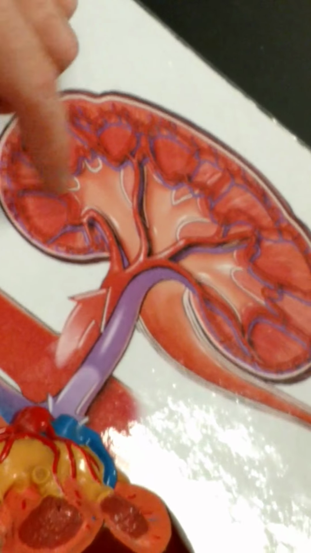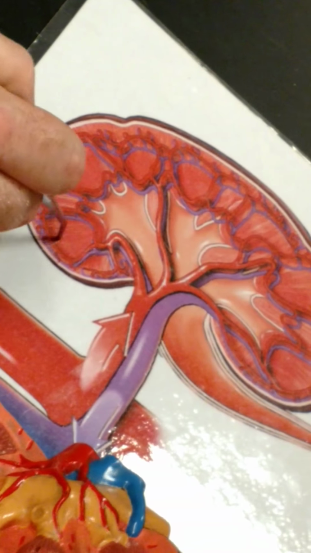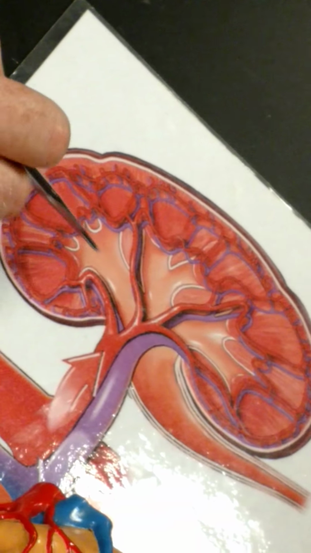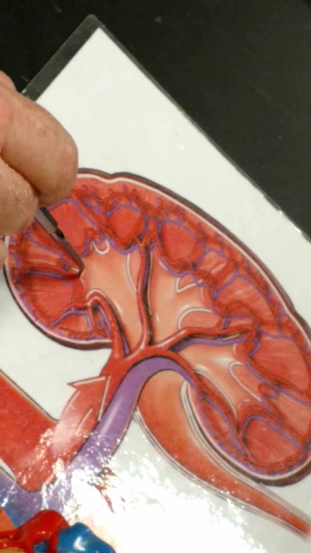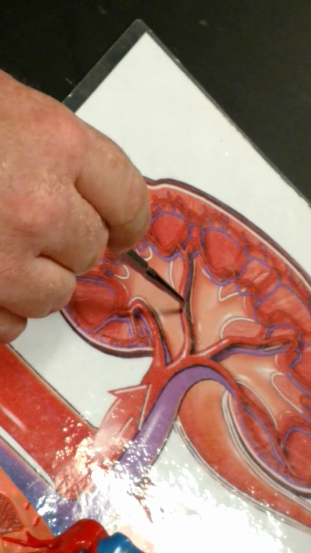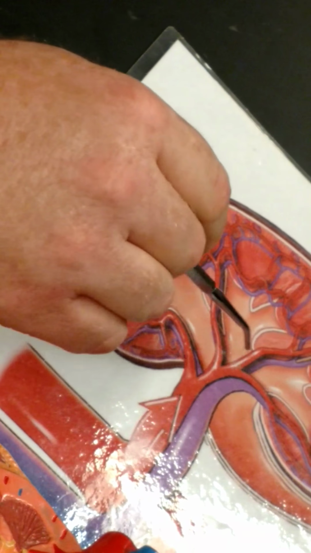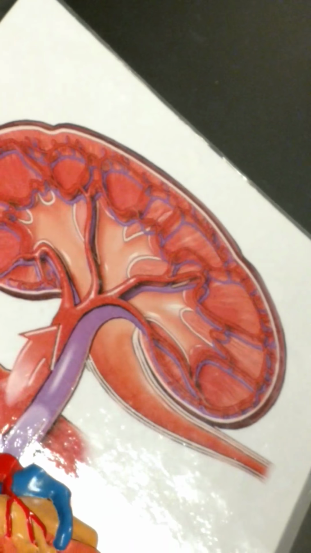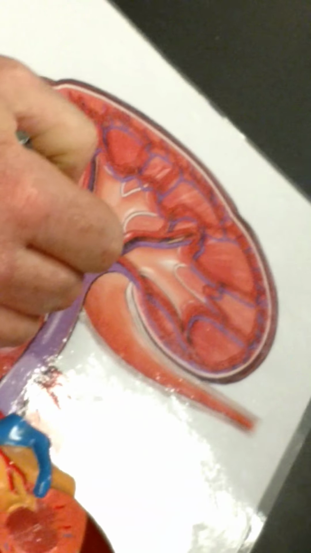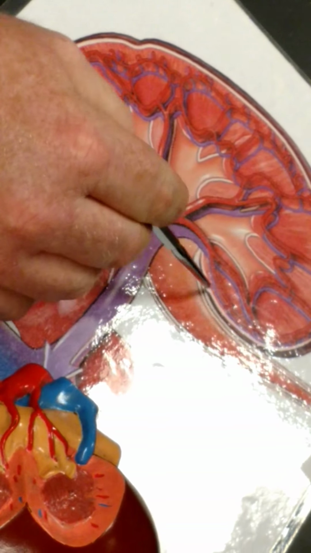And this one showed the arcuate veins and arteries. We can also see those pyramid structures. We can see where they come down into a minor calyx. We can see where minor calyces come together to form a major calyx. You can see the renal pelvis. You can see where it would exit via the ureter. And remember, this is the renal sinus. And these regions are the renal hilus.